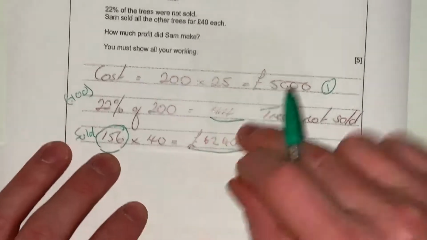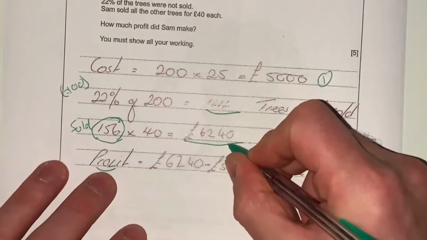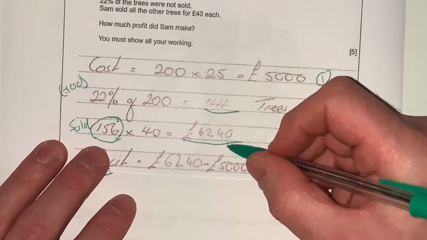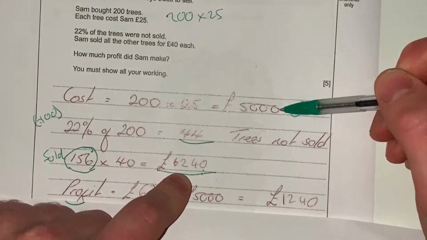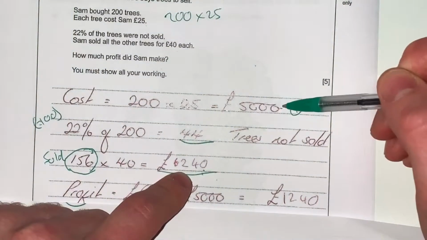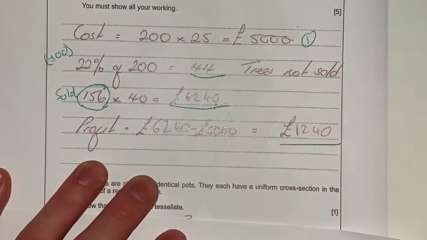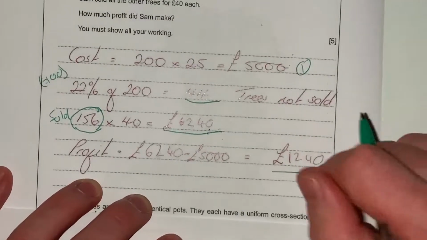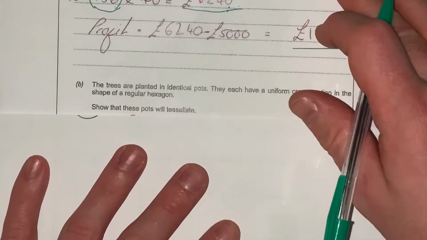6,240 quid is the total amount of money he's received for selling those trees. Well, how do I now find what the profit is? Well, if that's the money I've made, that's the amount it costs me to buy them. It's the gap between the two of them. So for your final marks, £1,240. Okay, really nice question for 5 marks. That's really, really generous.